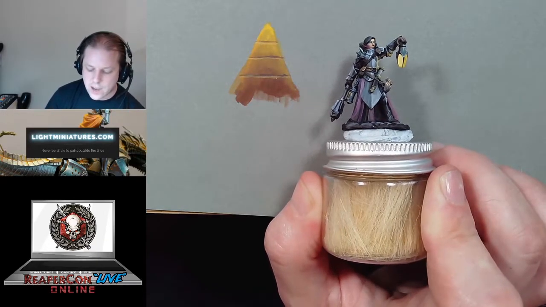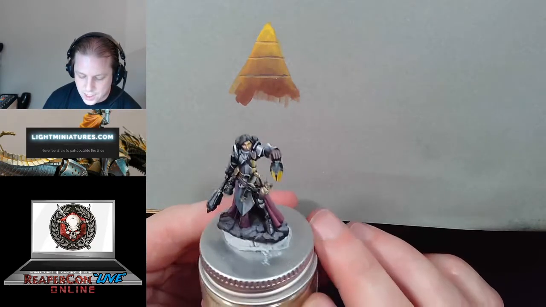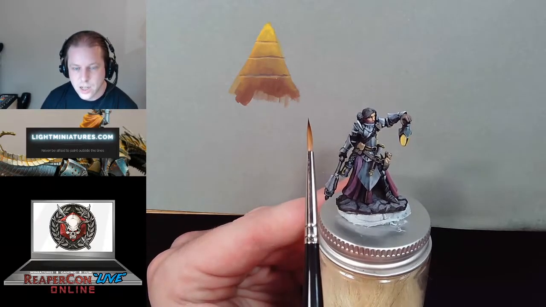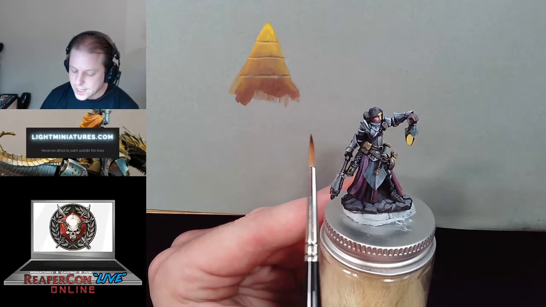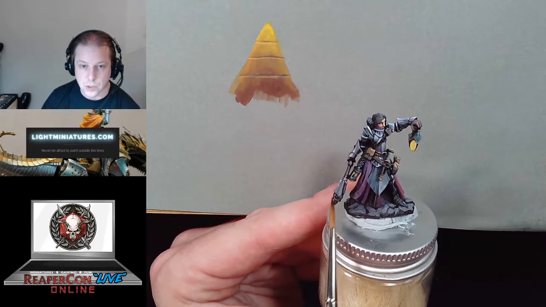So if you have yellow and blue, let's say I had a blue light source coming from over here. If they're not going to overlap, maybe I just have a glowing blue mace.